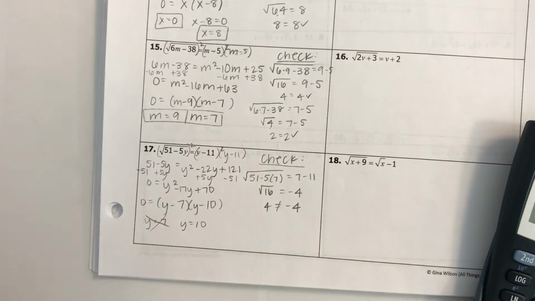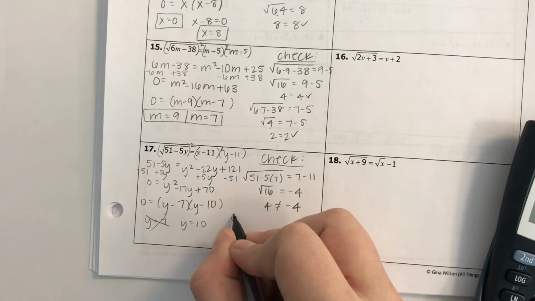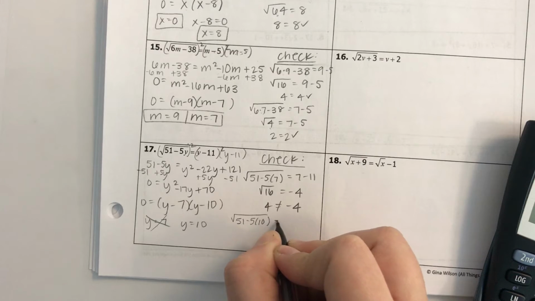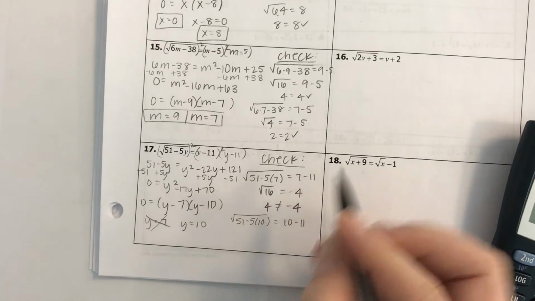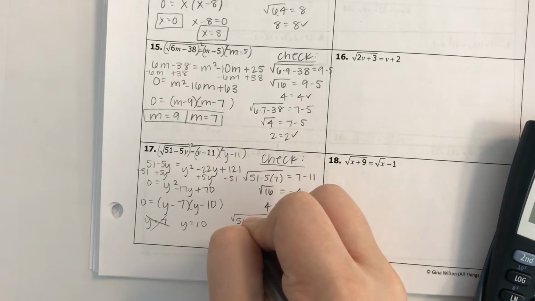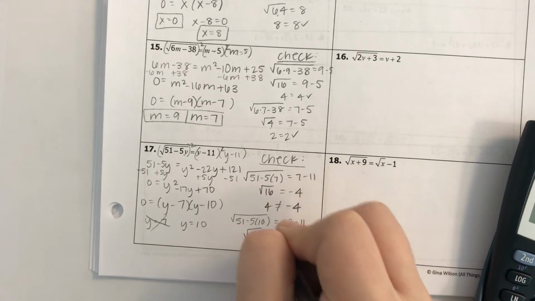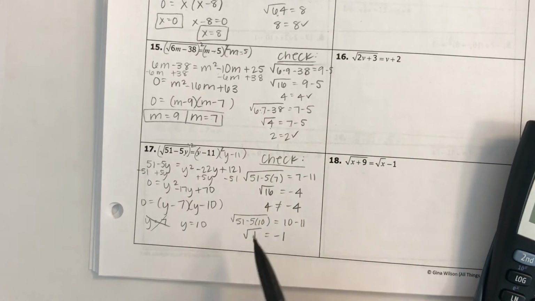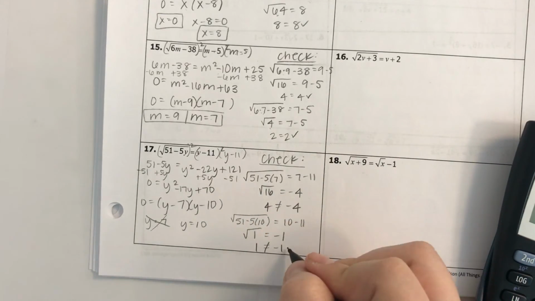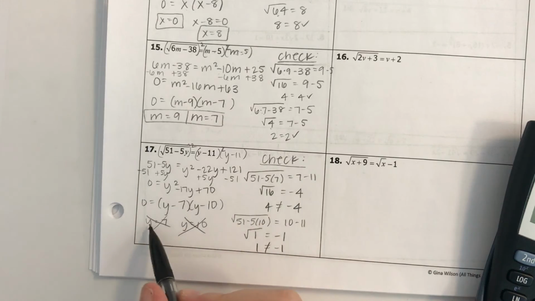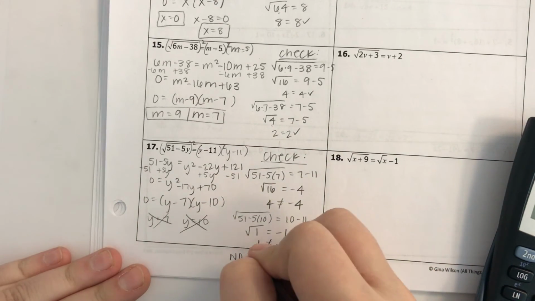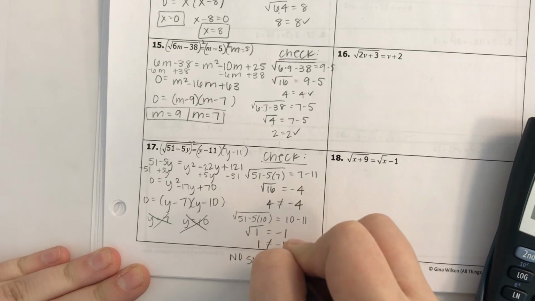So let's try 10. Let's see if we get anything good from 10. Five times 10 is 50. 51 minus 50 is 1. 10 minus 11 is negative 1. The square root of 1 is 1. It does not equal negative 1. So this one doesn't work either. So this one has no solution. No solution.